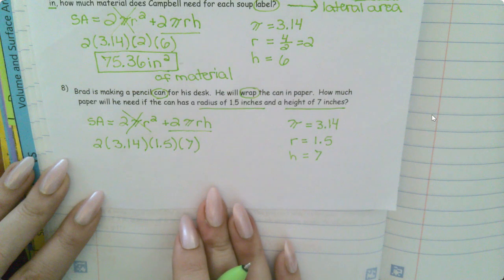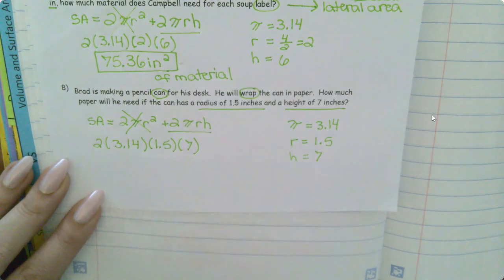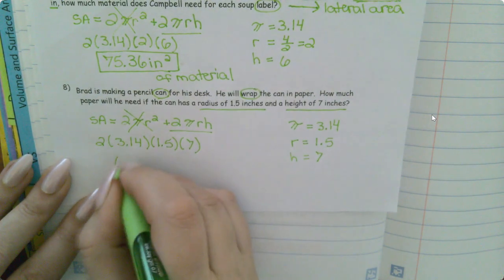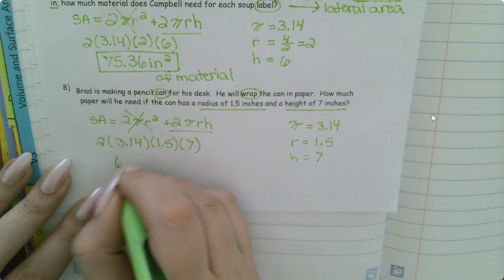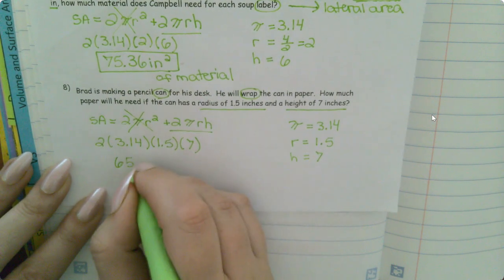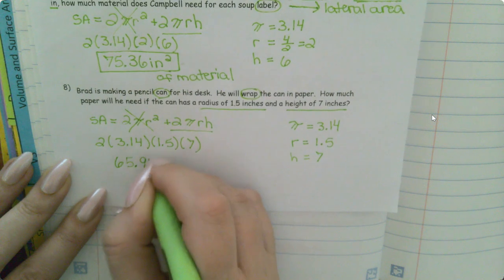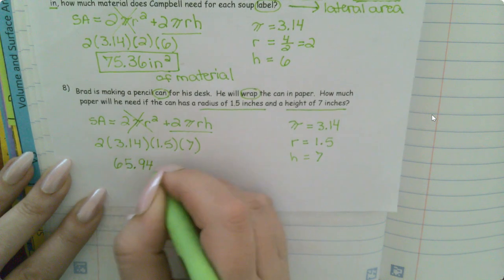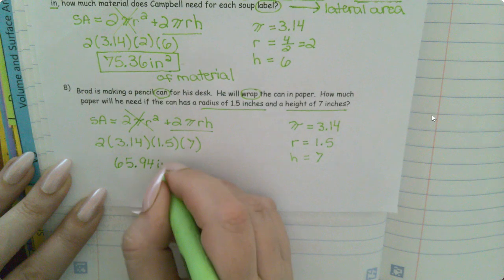What are we going to get? 65. Good. My pen will work. 0.94 inches squared, or square inches.